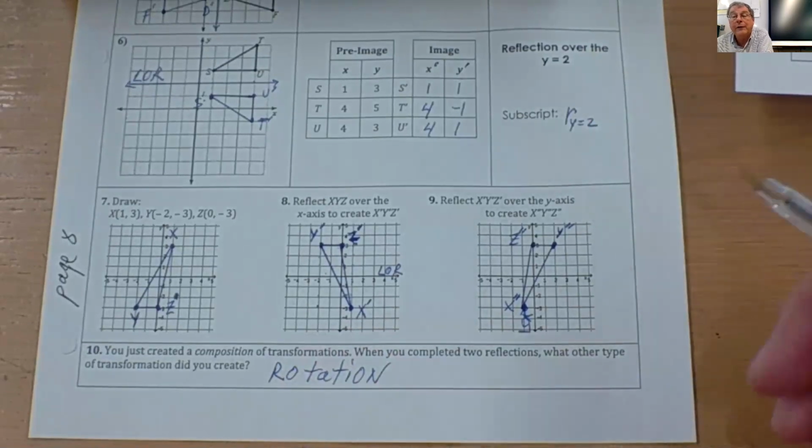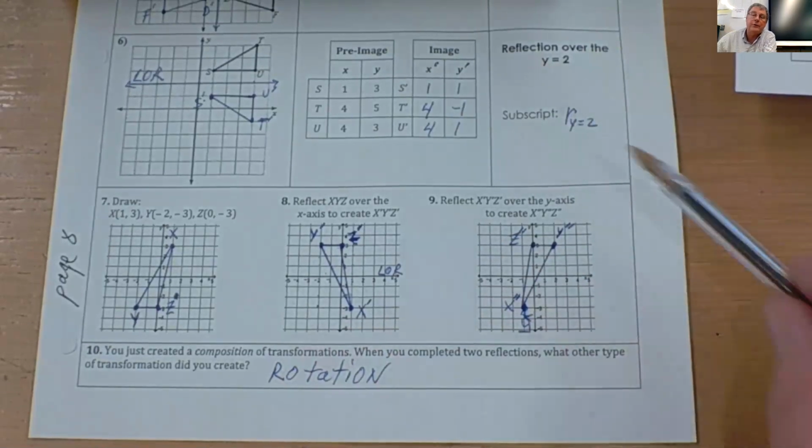Questions? Now that finishes up our notes for basic reflections. We'll talk more about reflections as we go and all of them, but that pretty well takes care of your basics there.